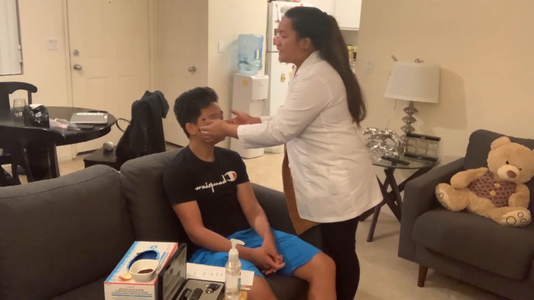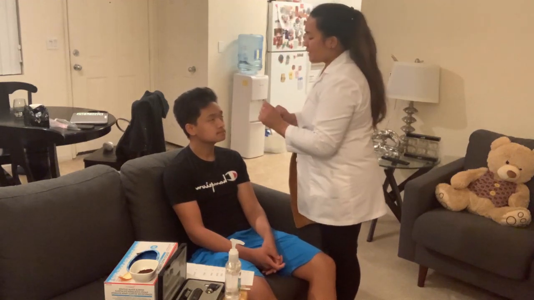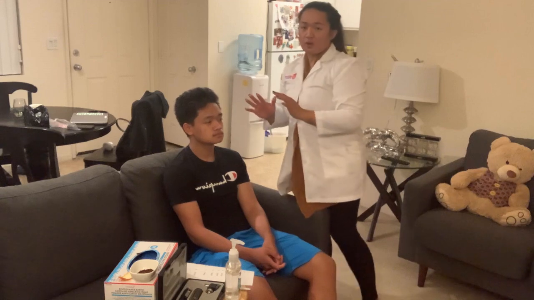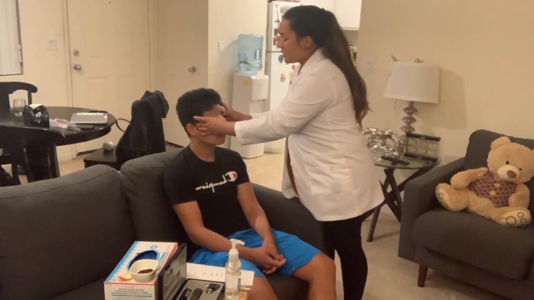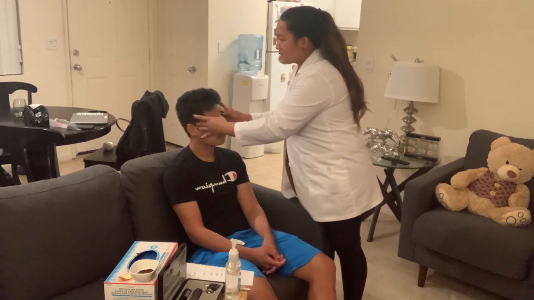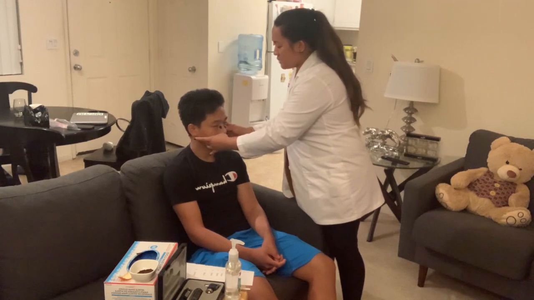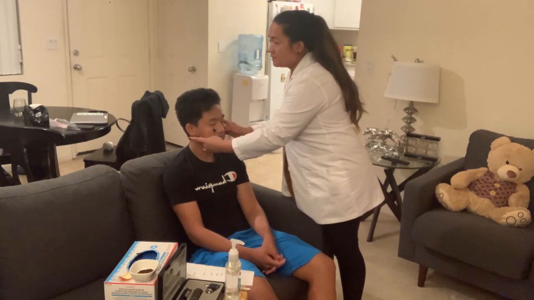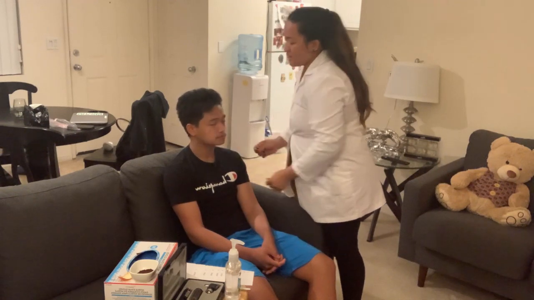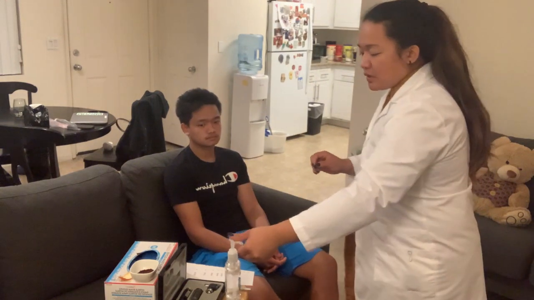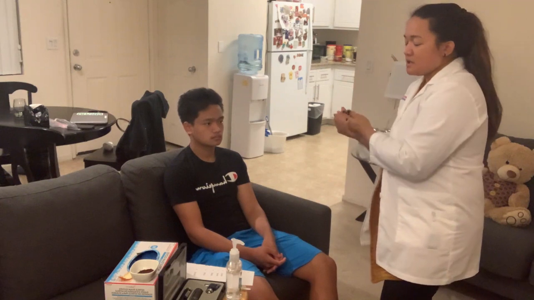No. All right. So after that, I'm going to be checking for the sinuses. So we'll be checking for the frontal sinus, and do you feel any tenderness? No. And then the maxillary sinus, do you feel any tenderness? No. All right, so after assessing that, we will proceed with assessment of the eyes.